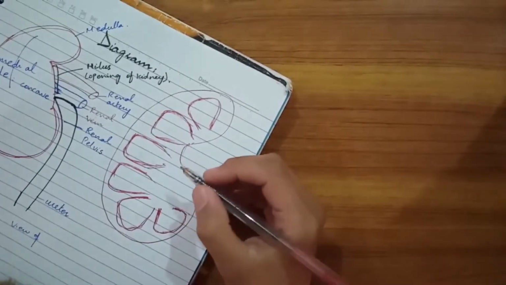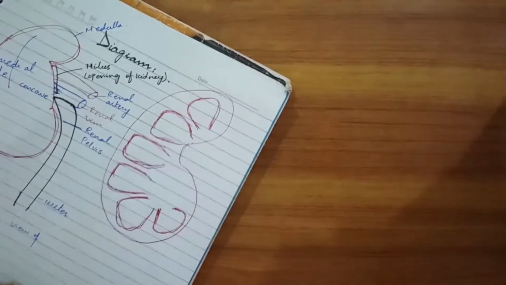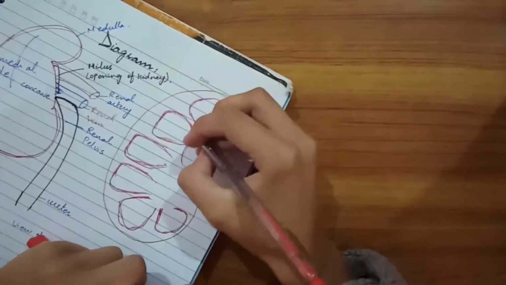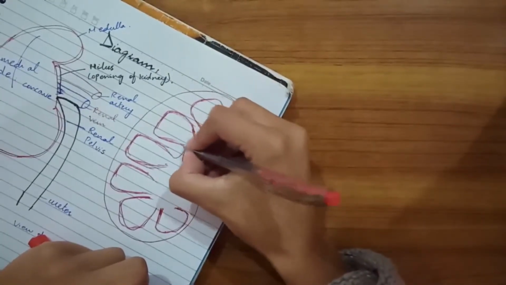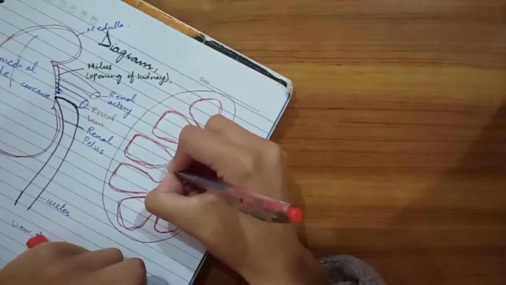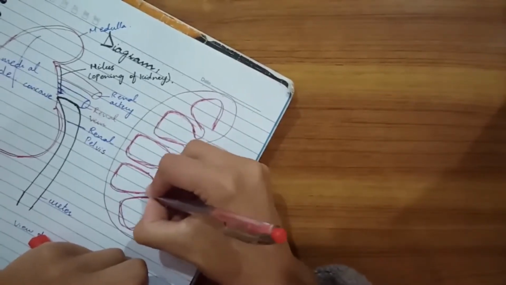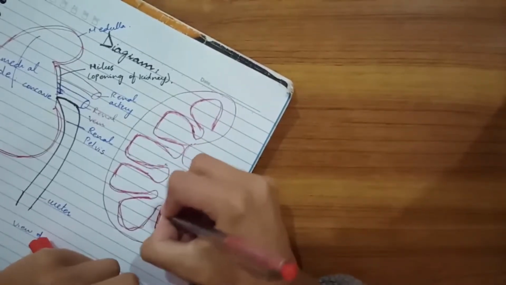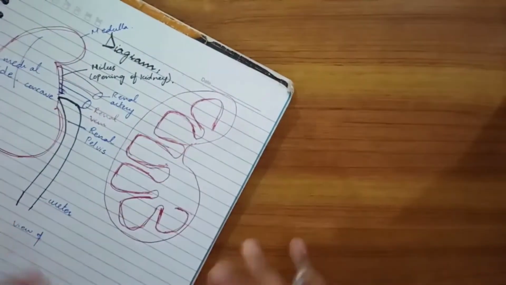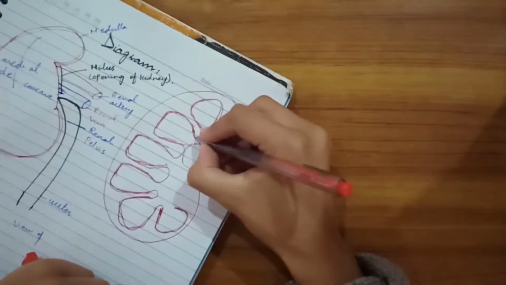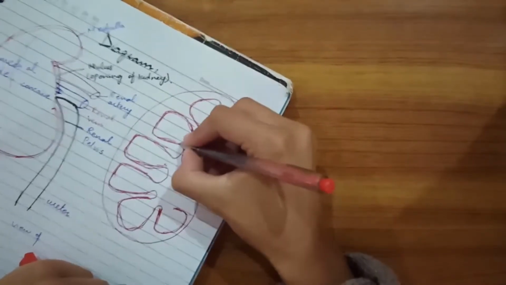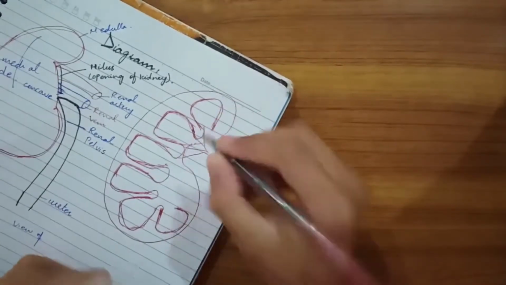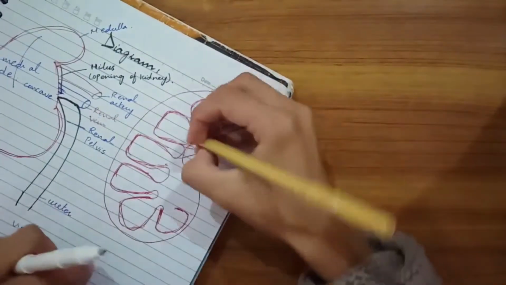Now we're going to do the veins. Now I'm going to do it precisely. So these will join each other like this. It makes a web-like structure. And there come the arteries. Okay, I think I can use a different color.